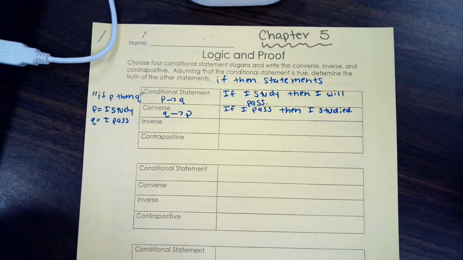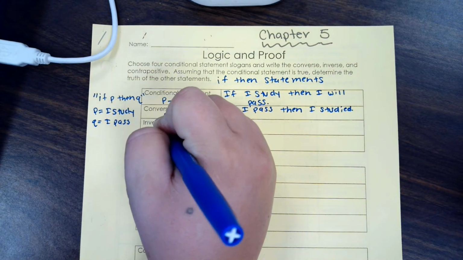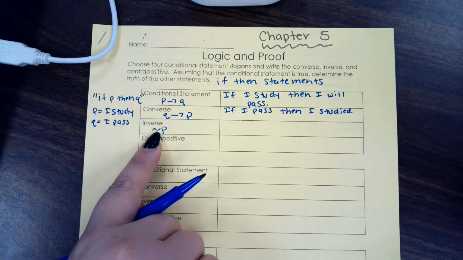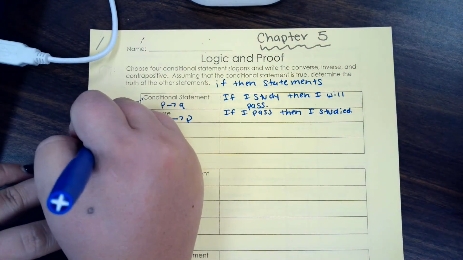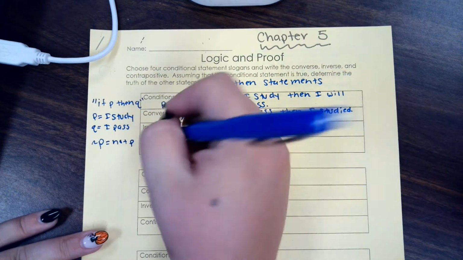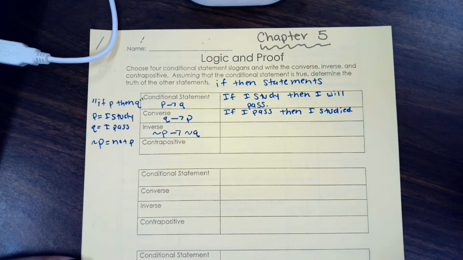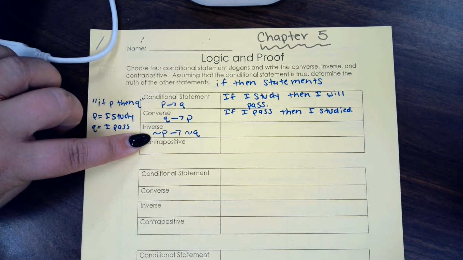The inverse, we need to negate our statements. The way we do that with symbols is we put a little squiggly. So if not P, so this we read not P, then not Q. So it's the conditional, except we just negate everything.